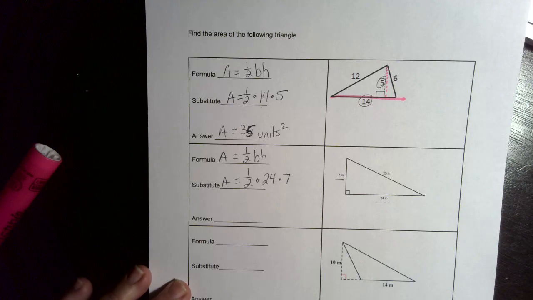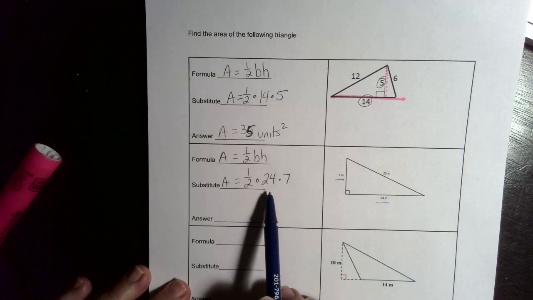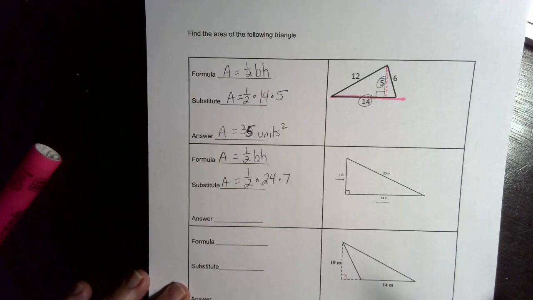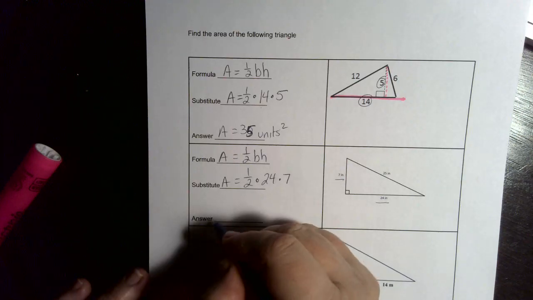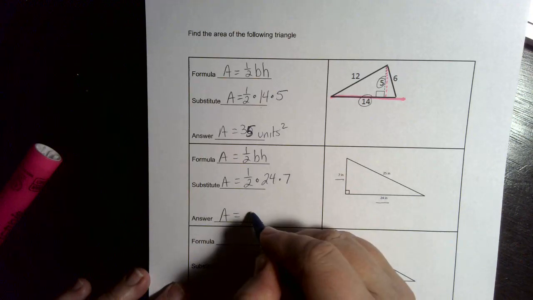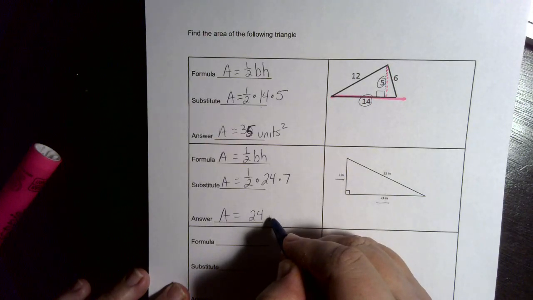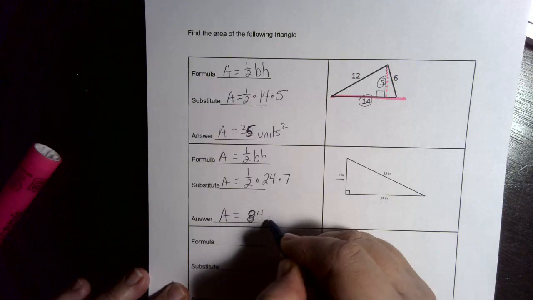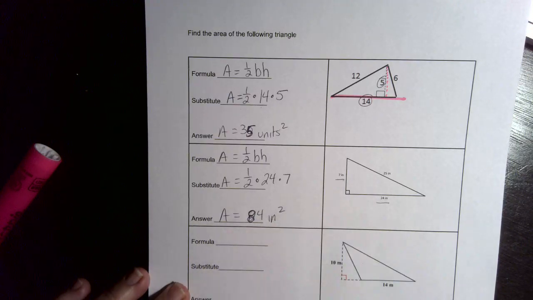The reason I like this one is I could do half of 24. If I did 24 times 7, my numbers are getting bigger, and then dividing that by 2 would be a little bit more difficult. Half of 24 is 12. 12 times 7 is 84. And this time my labels are inches, so area equals 84 square inches.